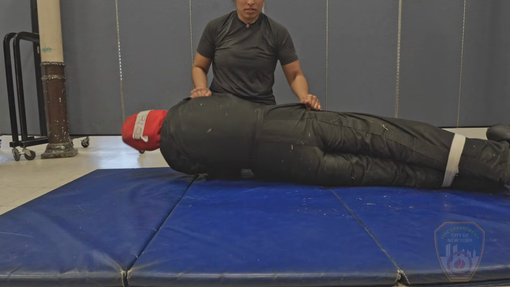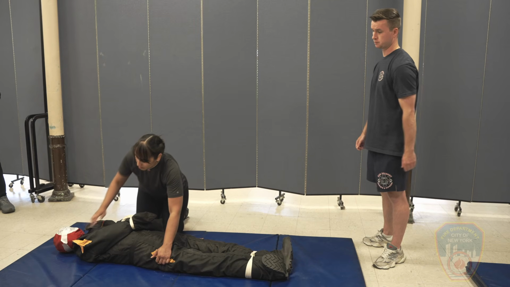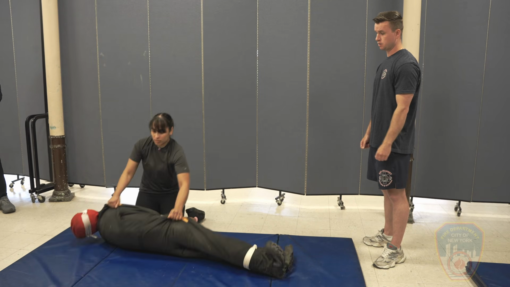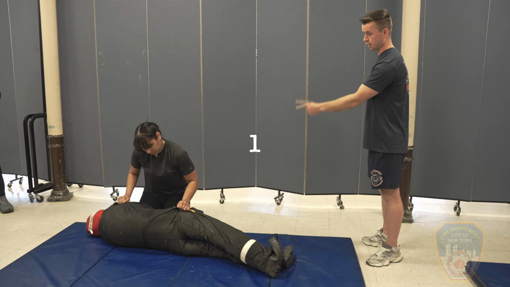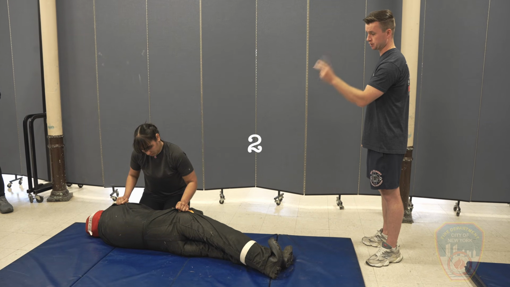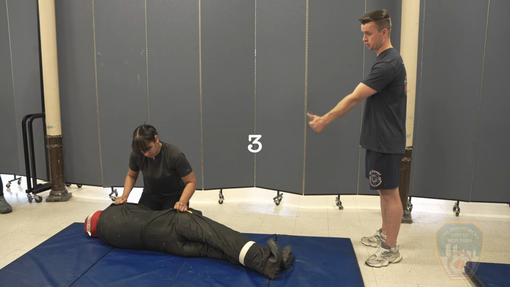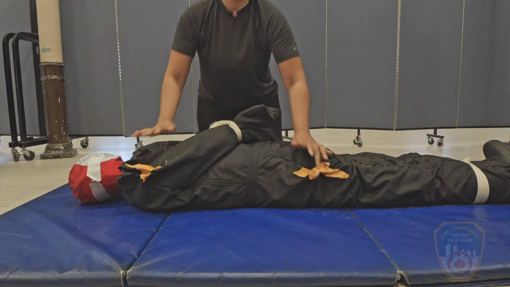On go, place your hands where the mannequin has been marked with tape and use both hands to roll the mannequin onto its side toward you. Once the mannequin is on its side, you will hold the mannequin in the up position for a 3-second count. I will provide a countdown. On the count of 3, you will lower the mannequin to the ground in a controlled manner.